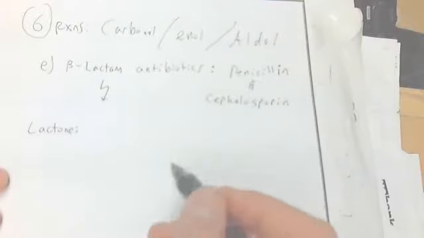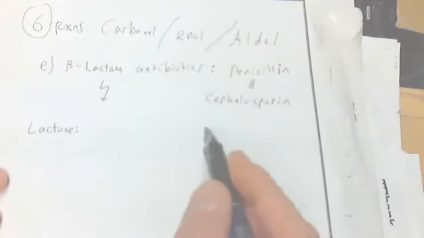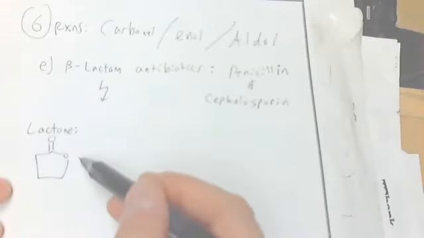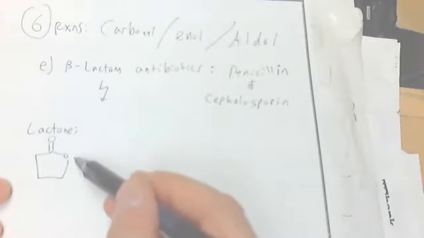And do you remember lactone? A lactone is an ester, but not just any ester. An ester that is cyclic, a cyclic ester. So a lactone is a cyclic ester.